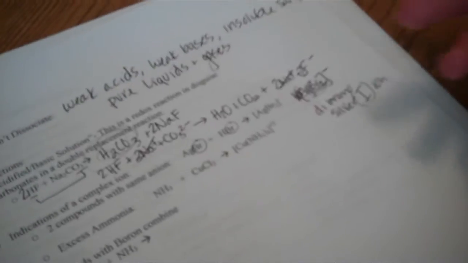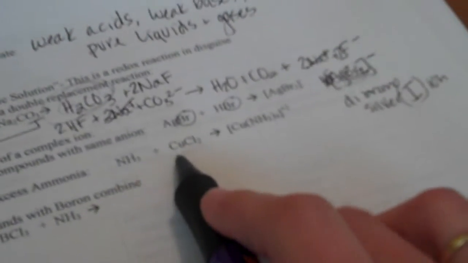Okay, if you see excess ammonia, that indicates that you also have a complex ion situation. So excess ammonia plus CuCl2, they're going to combine. The Cl is missing because it's the spectator. So let's name this one.